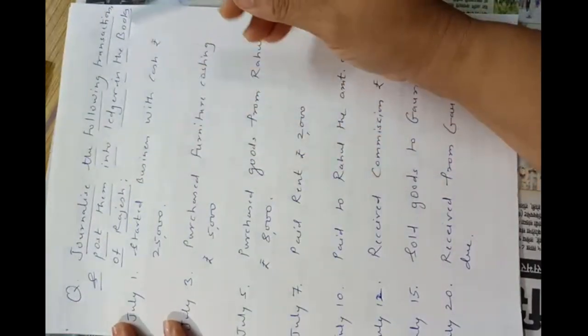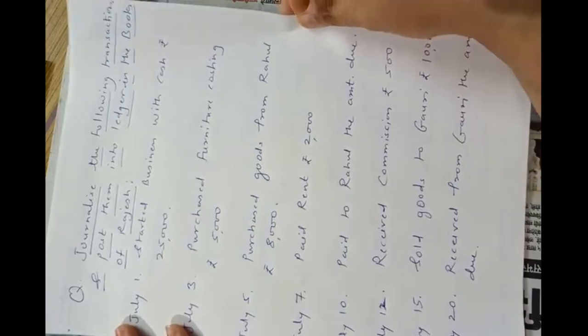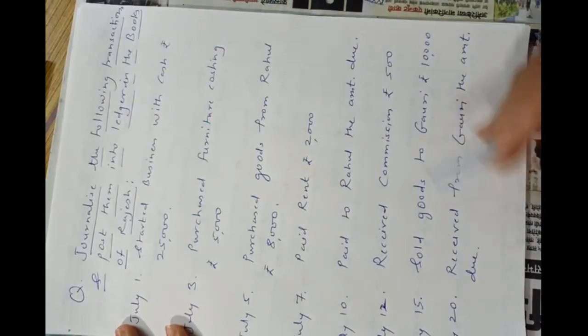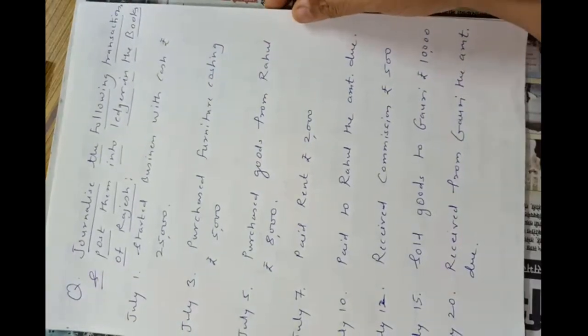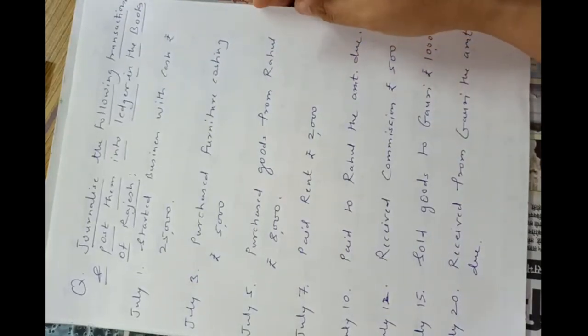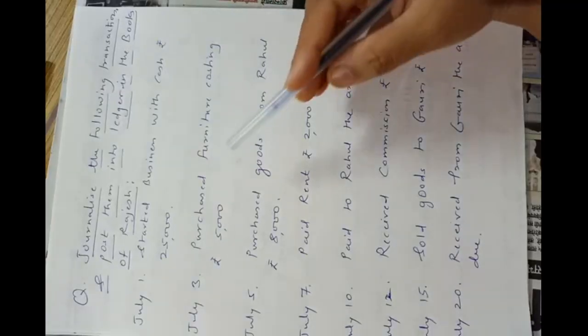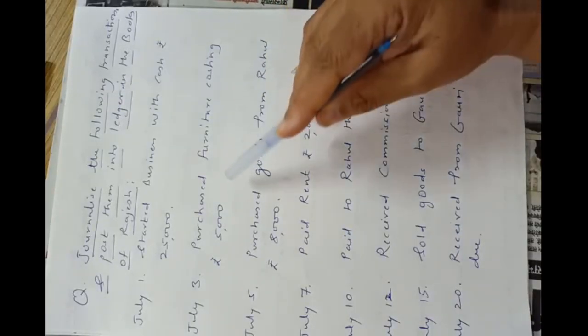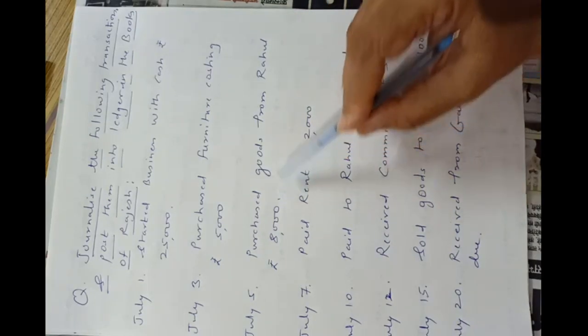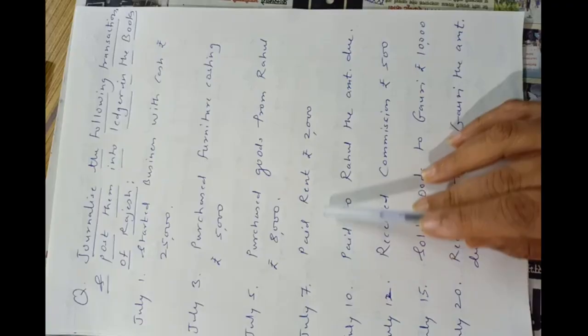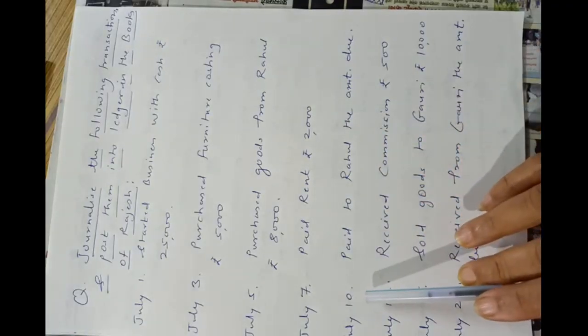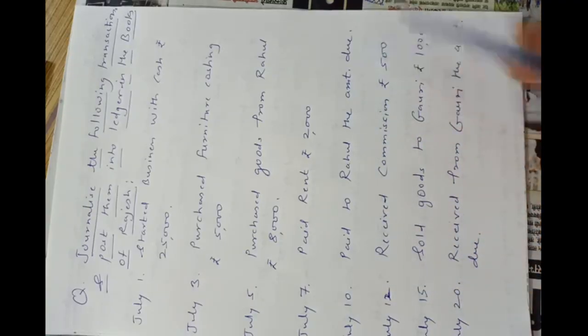So Rajesh is the owner of the business and they told us to journalize these transactions and then post them into ledger. Okay, July 1st started business with cash rupees 25,000. July 3rd purchased furniture costing rupees 5,000. July 5th purchased goods from Rahul rupees 8,000. 7th July paid rent rupees 2,000. 10th July paid to Rahul the amount due.